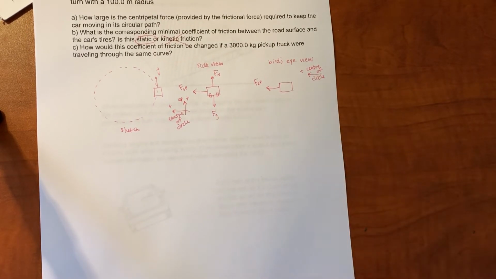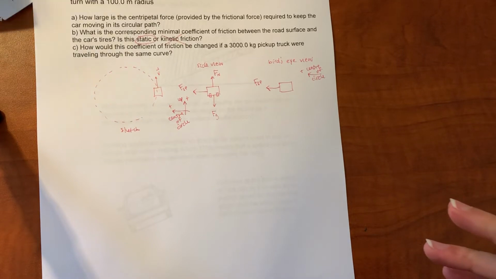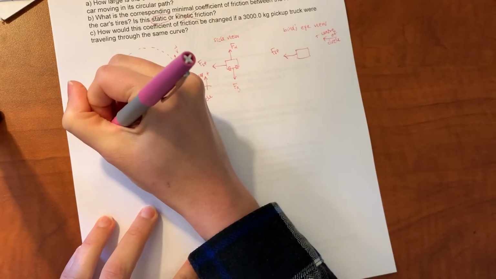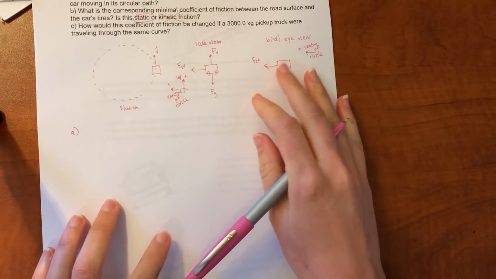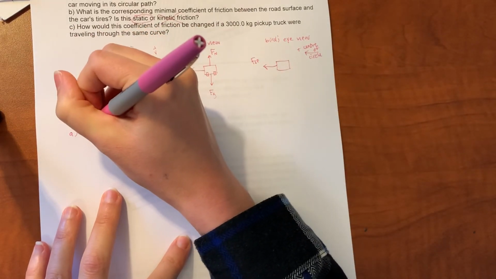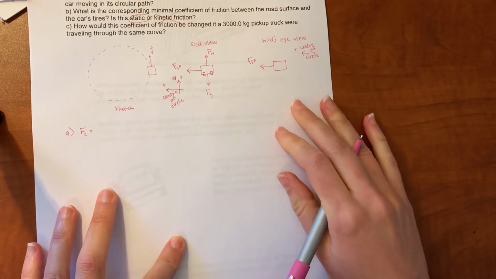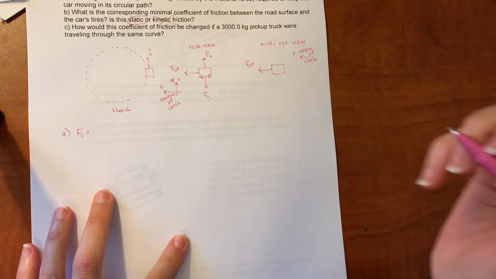Now we can go ahead and do a calculation. The first thing we're going to do is write down Newton's second law. Actually, we can even skip that step right now. Since we're only asked for centripetal force, we can calculate that right off the bat, since we're just asked for a number.